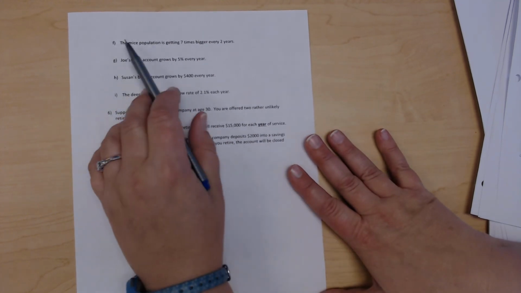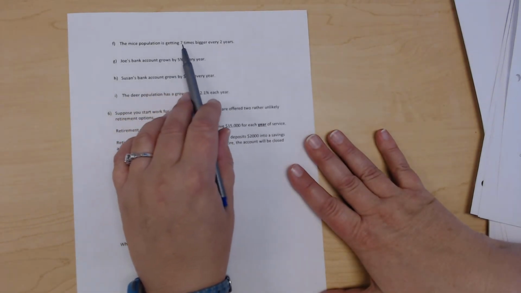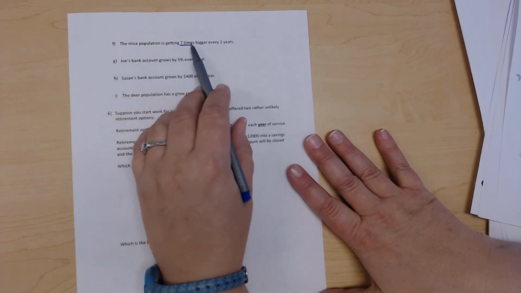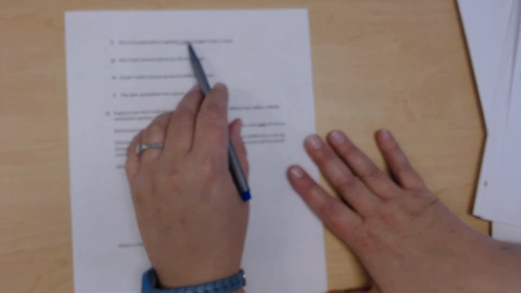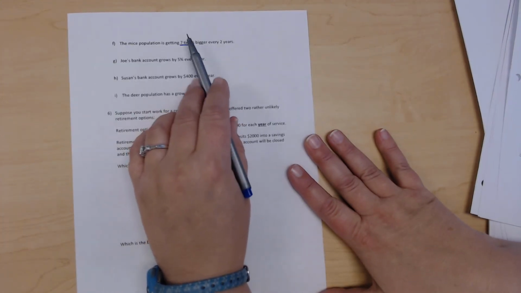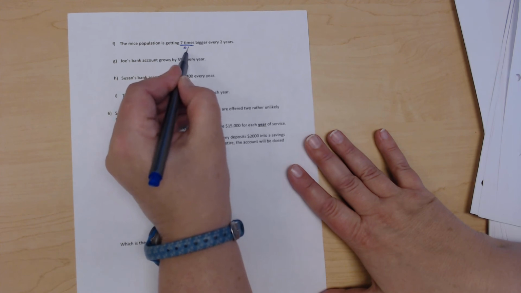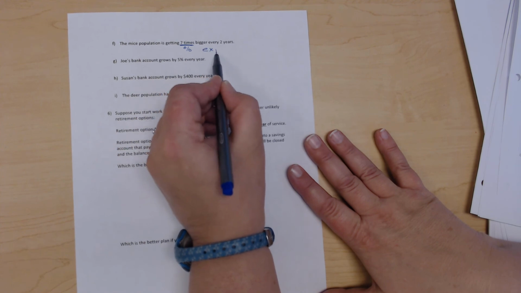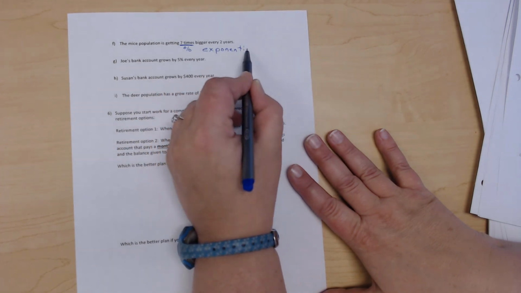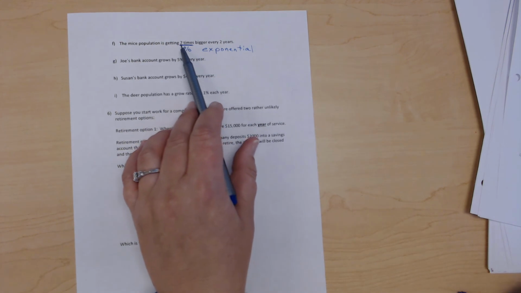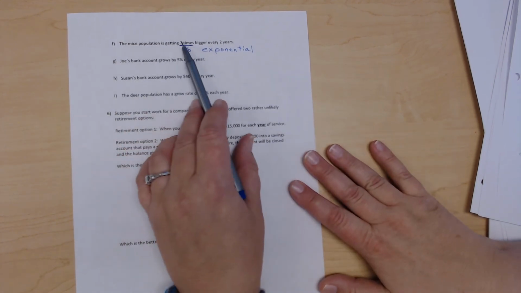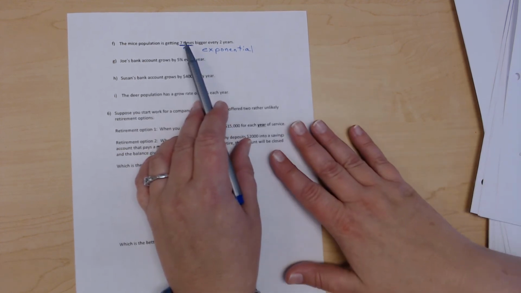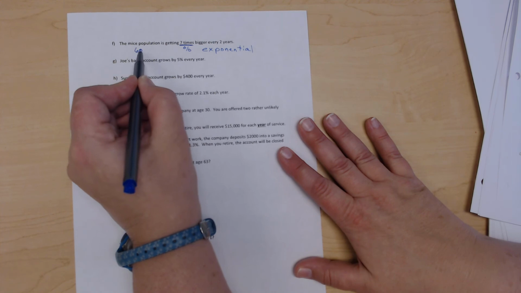All right, how about the mice population is getting 7 times bigger every 2 years. The mice population 7 times bigger. Times, what's hiding in a 7 times? A percentage. Okay, as soon as we're talking about a percentage, exponential. Okay, 7 times, what's hiding? In fact, what percent? You tell me what percent is hiding in 7 times. Okay, if it is 7 times, 600%.